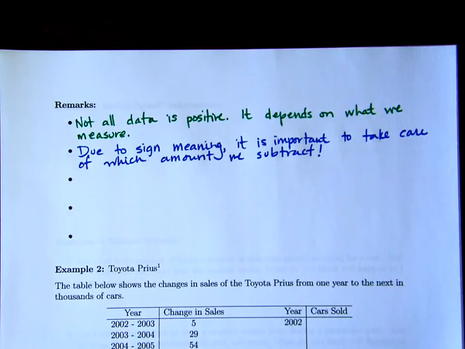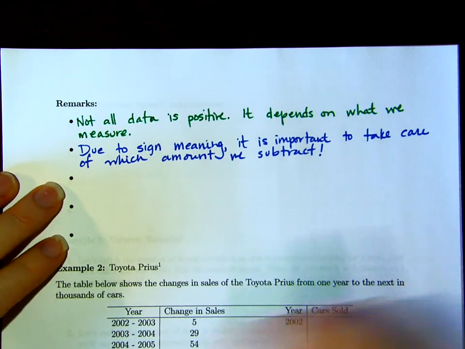Order matters in that formula, okay? And it'll switch whether it's increasing or decreasing, and then it won't make sense in this situation.